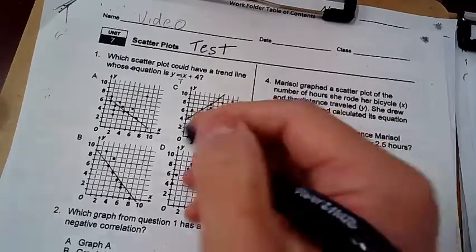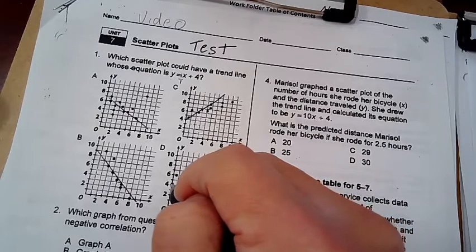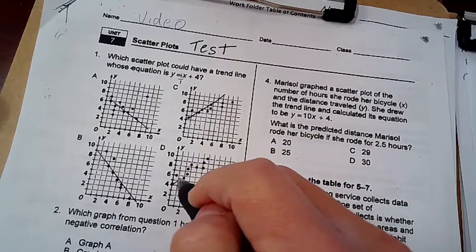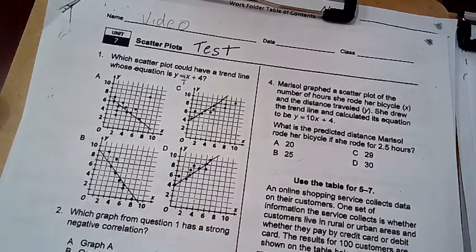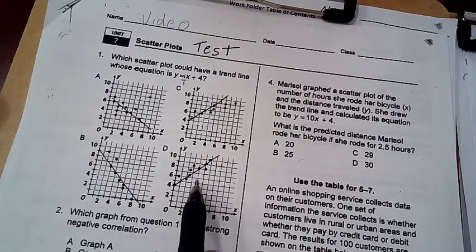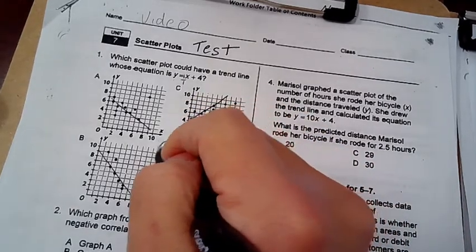Now let's try it for this one. There's 4. Up 1, right 1. So let's draw it right through the point. If I go up 1, right 1, going through every corner there, it looks like it matches better for D. Okay, so number 1 is option D.